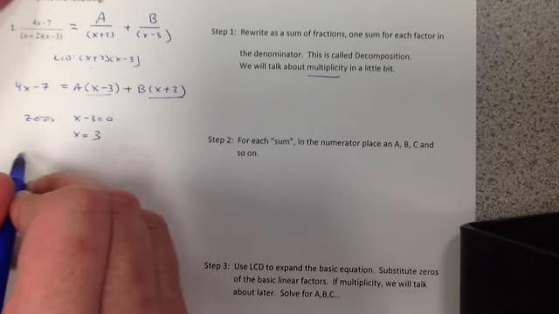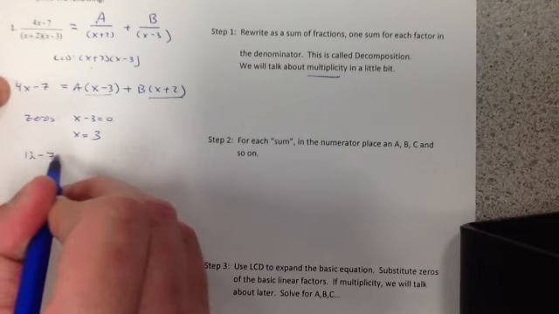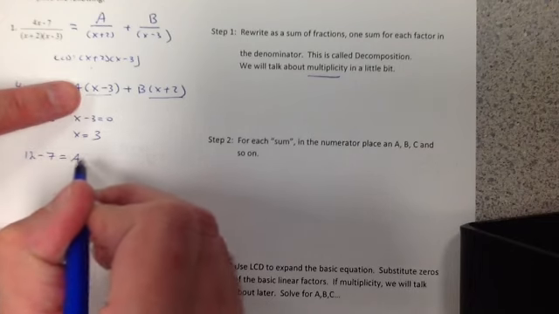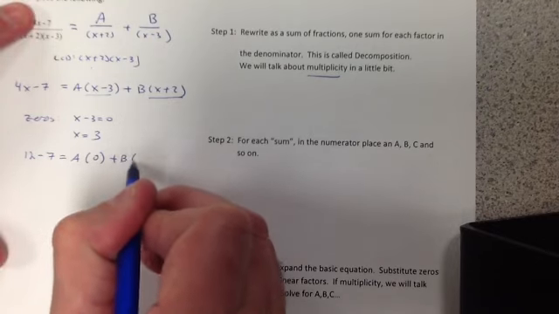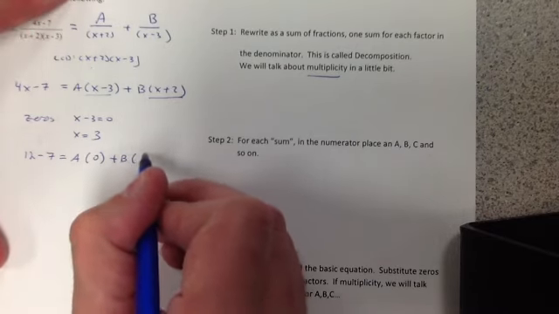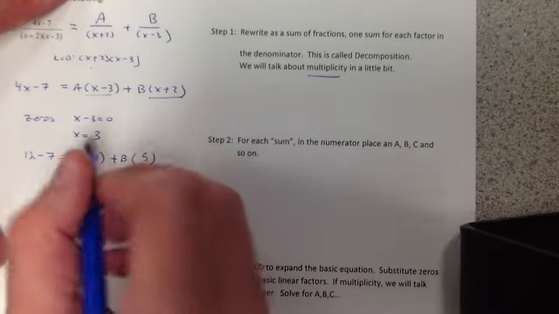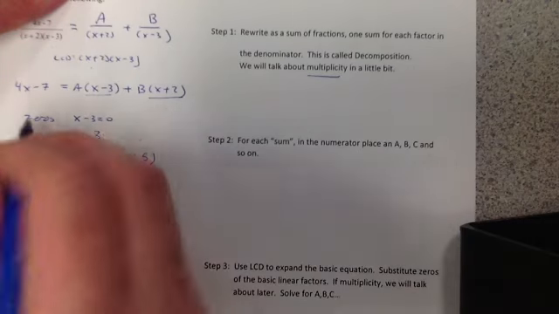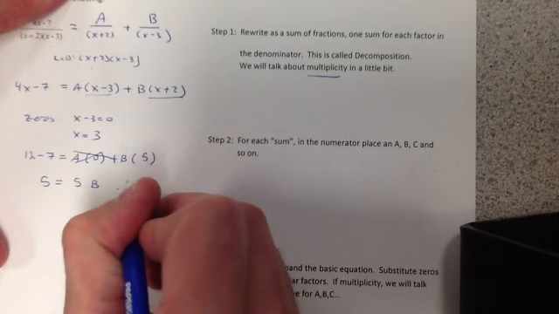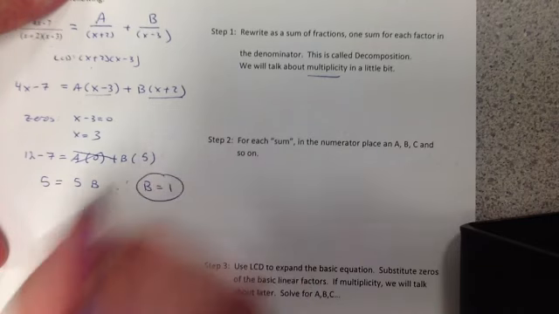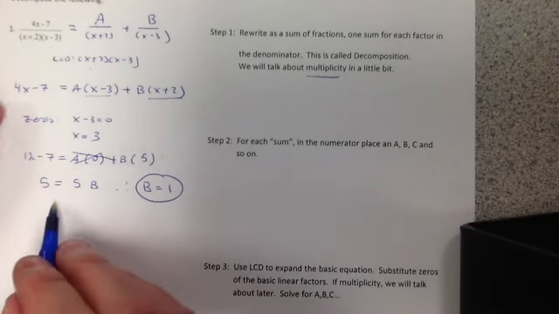So if I substitute 3 in here, we get 12 minus 7 equals A times (3 minus 3, which becomes 0) plus B times (3 plus 2, which is 5). And if you notice what happens, all the x's went away. The A becomes 0, and what we're left with is 5 equals 5B. So therefore, we know B must equal 1. Very easy to do. Now we have to solve for A.